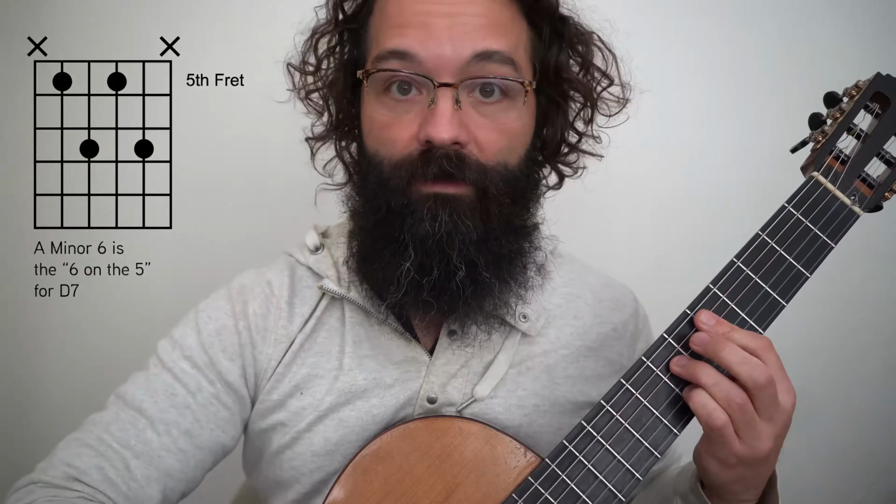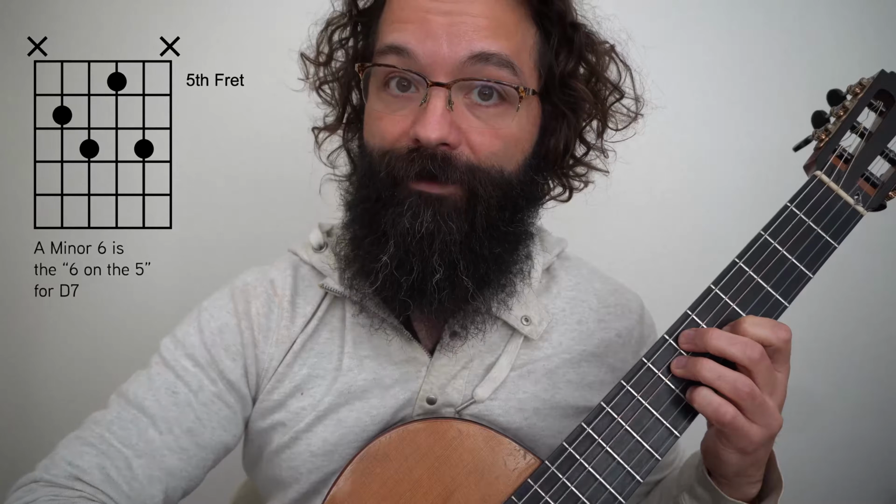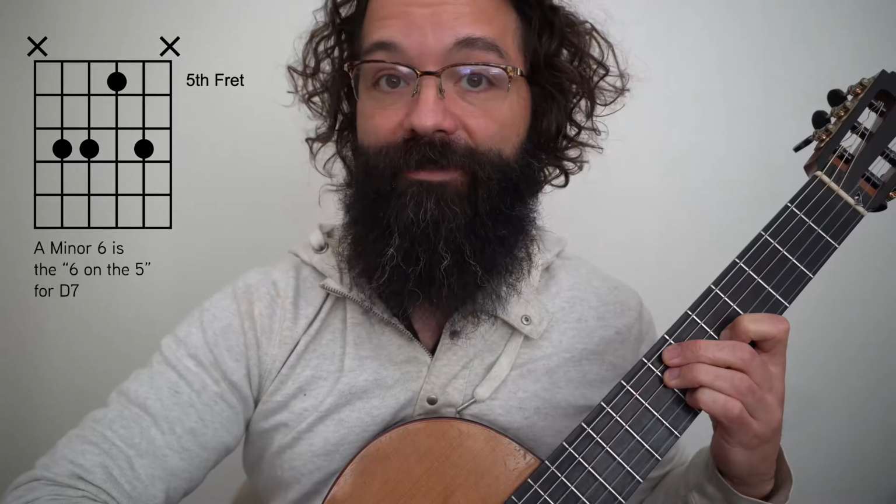First off, let's take the standard one, D7. I'll just go to G major. D7, move the D up to E flat, move it up to E, and that is the 6 on the 5. That is it.